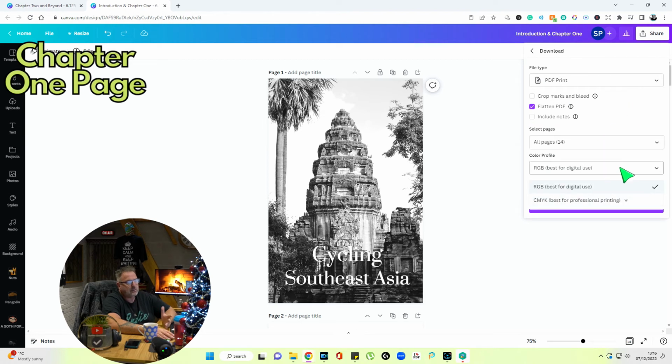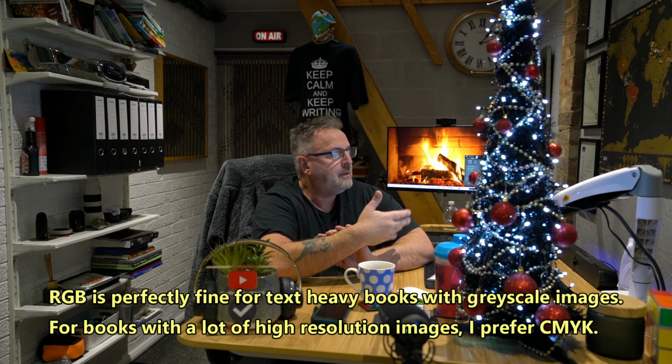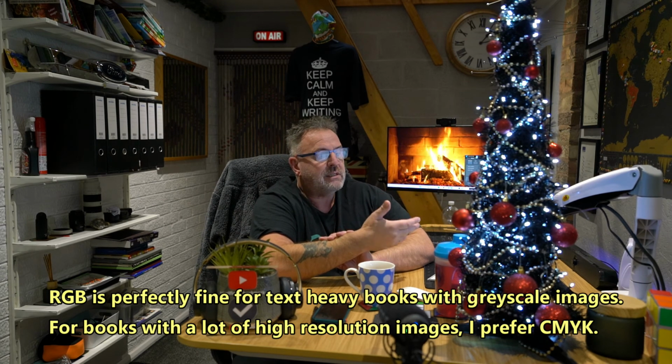Now you can use RGB, best for digital use, but I have an option here to be able to go with CMYK, best for professional printing. And that's a pro feature, a premium feature on Canva. But, you know, if it's there, I'll use it.